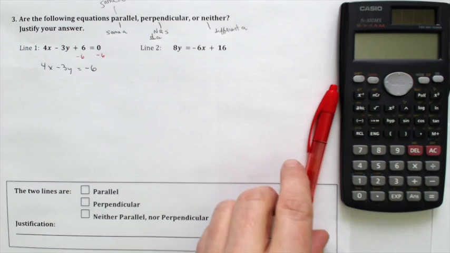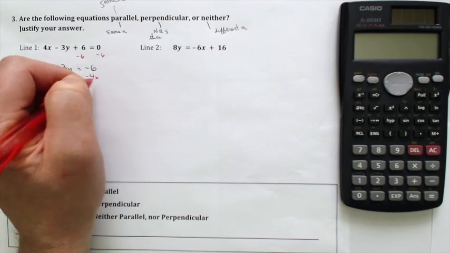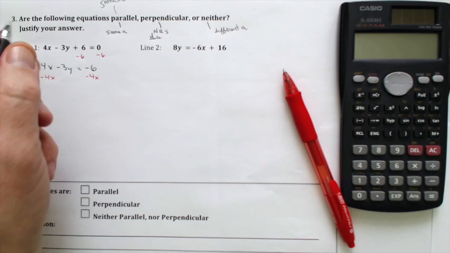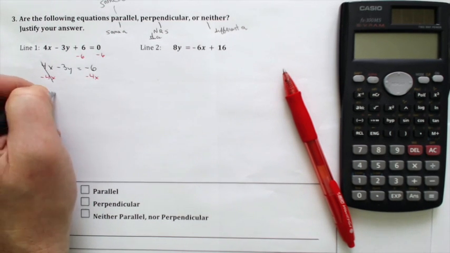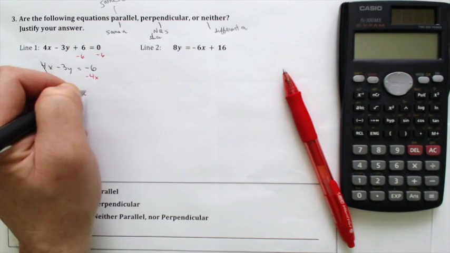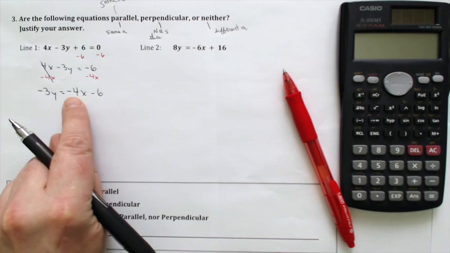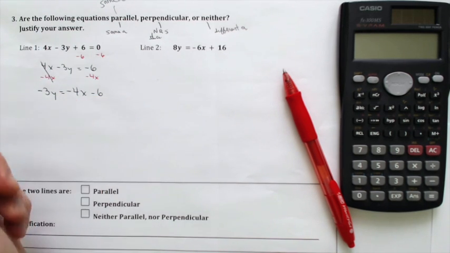And then I'm going to subtract 4x from there and there. And remember, you're subtracting 4x, not just 4. Right, goes away, and that leaves me with negative 3y is equal to negative 4x minus 6. The 4 and the 6 have nothing to do with each other. These are not like terms. They have to stay like that.